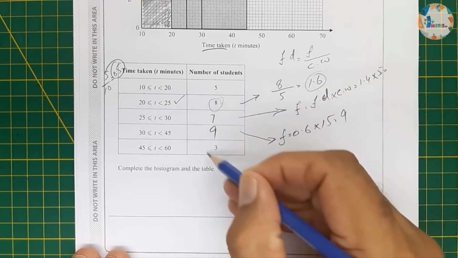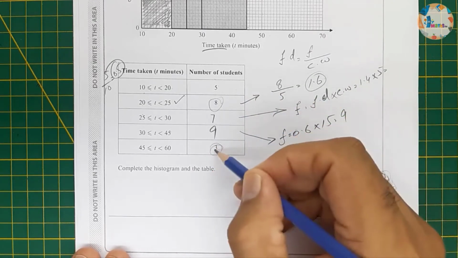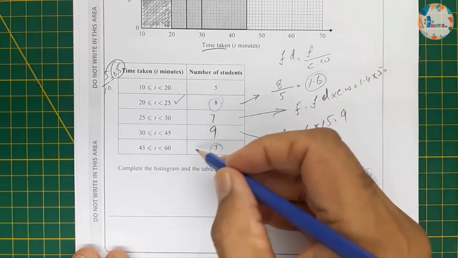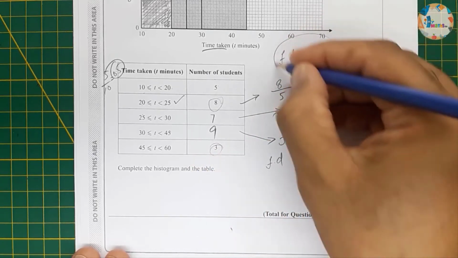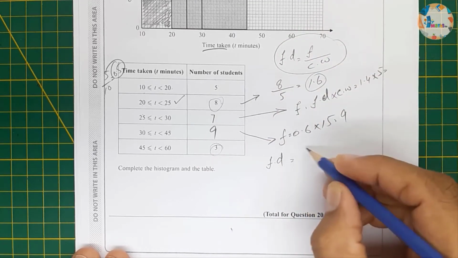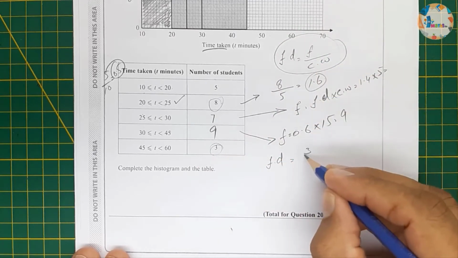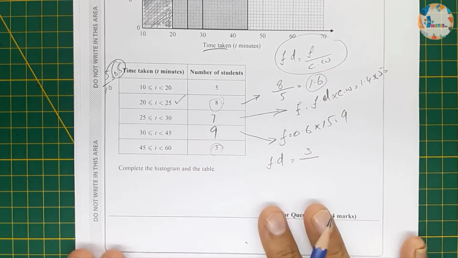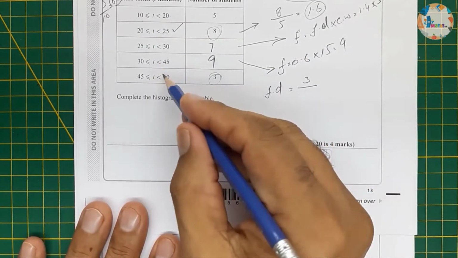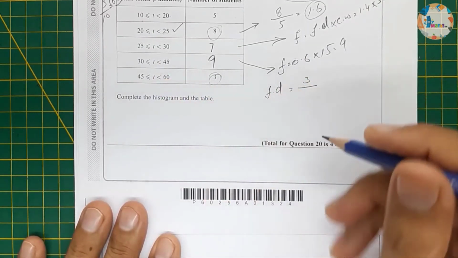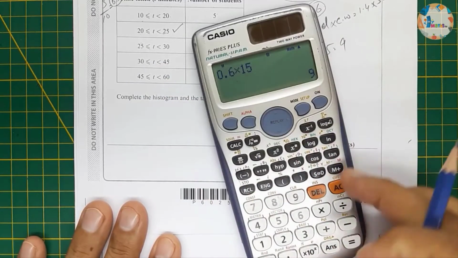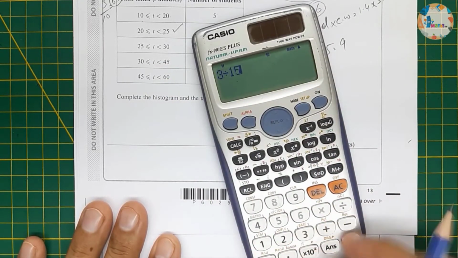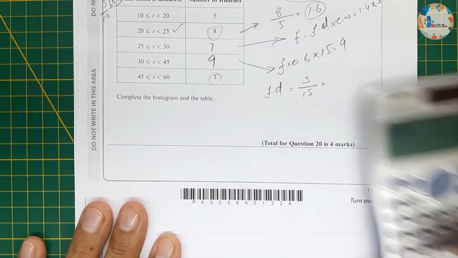And the last missing bar also we have to make, which is 3. We can calculate frequency density. So frequency density will apply this formula. Frequency density is equal to frequency divided by class width, which is 60 minus 45, which is 15. So 3 over 15. 3 divided by 15 is equal to 0.2.